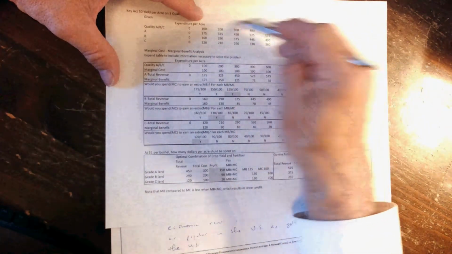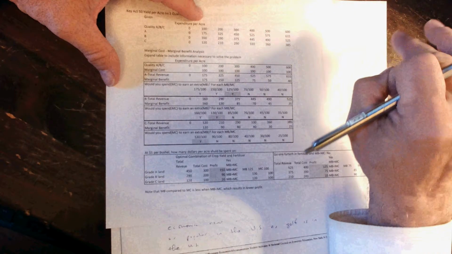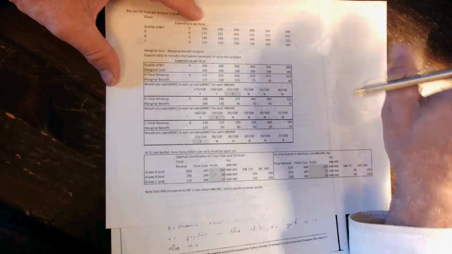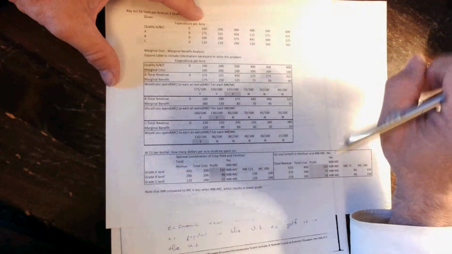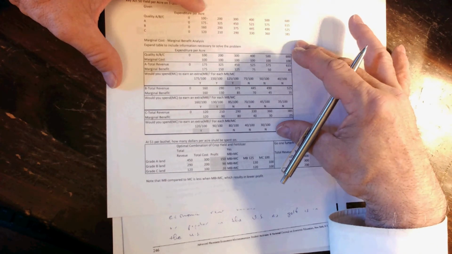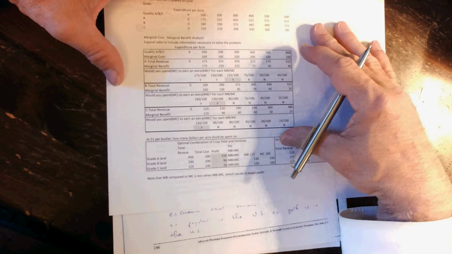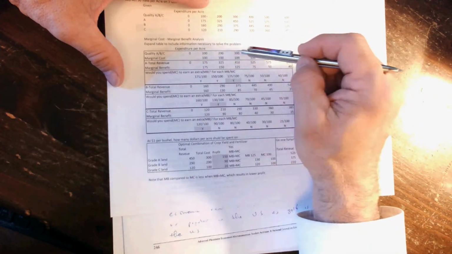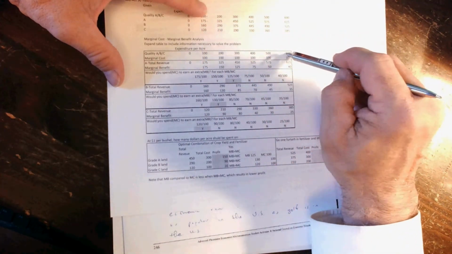These are totals, but decisions are not based on totals. Decisions are based on marginal analysis, marginal cost, marginal benefit. So we need to build our table out to include our decision criteria. If the total spent on land is 100, 200, 300, 400, 500, 600, what are the marginals? Well, these are costs.